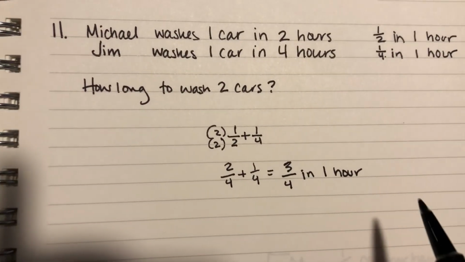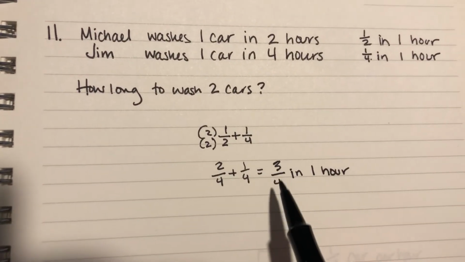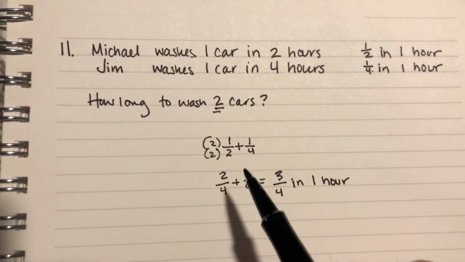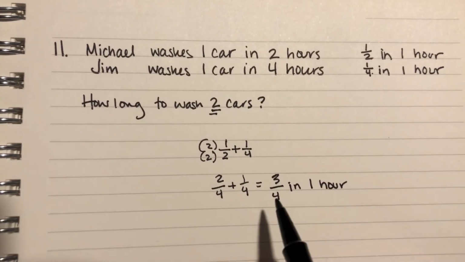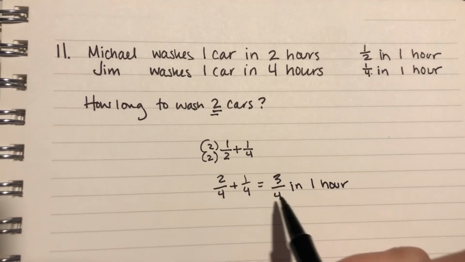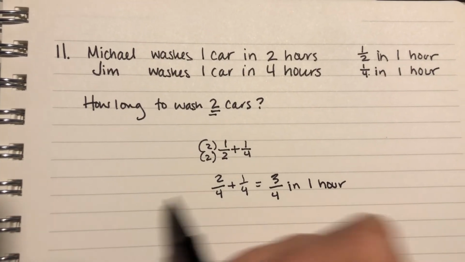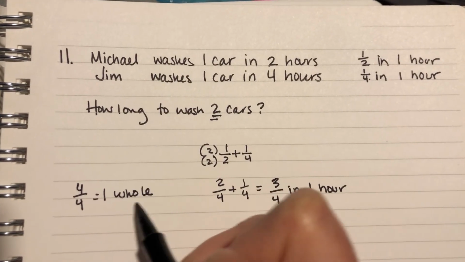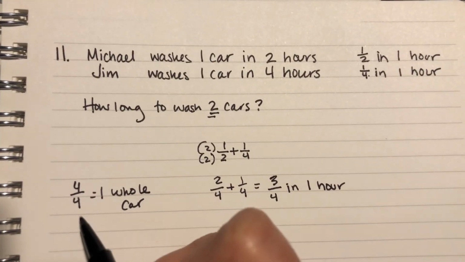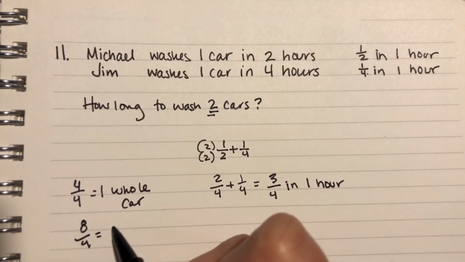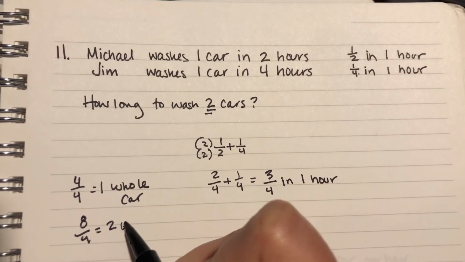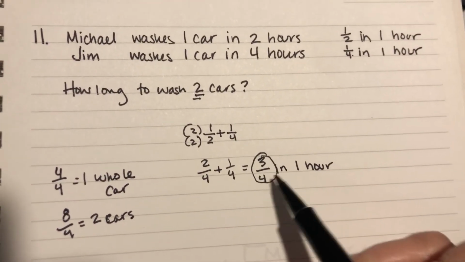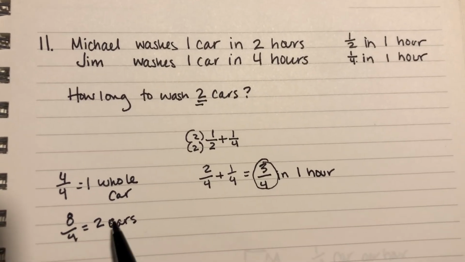Okay, so now you're going to look at the question and you say, okay, if they can do 3/4 of a car in 1 hour, what we're trying to figure out is how long it will take them to do 2 cars. So one way to think about this is 1 car here. If we're saying that they can do 3/4 in 1 hour, remember that 4/4 represents 1 whole car. So then if I multiply that by 2, 8/4 is going to represent 2 cars. So then what I can do is take this 3/4 and just start adding them to figure out at what point I get to 2 cars.